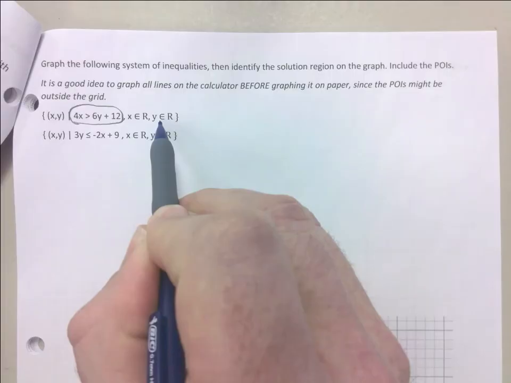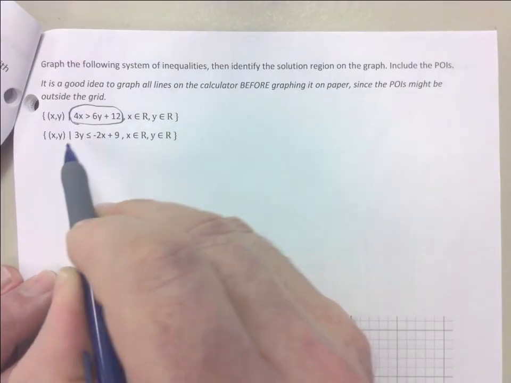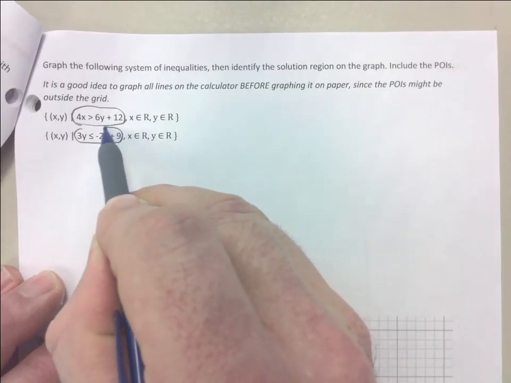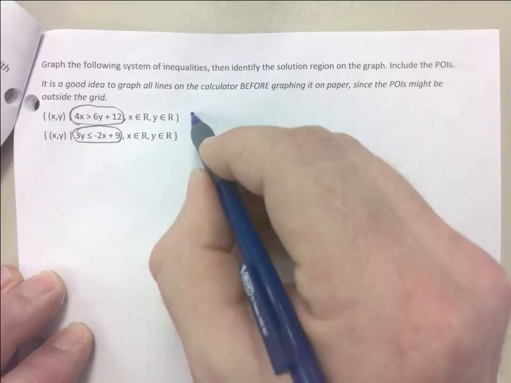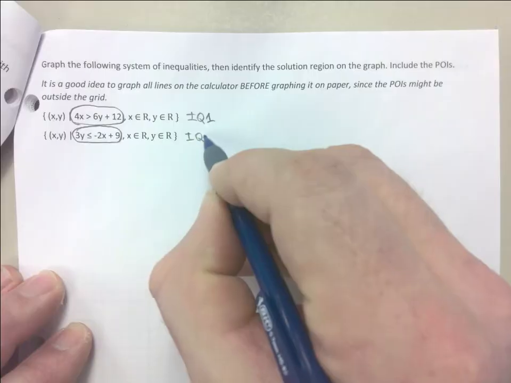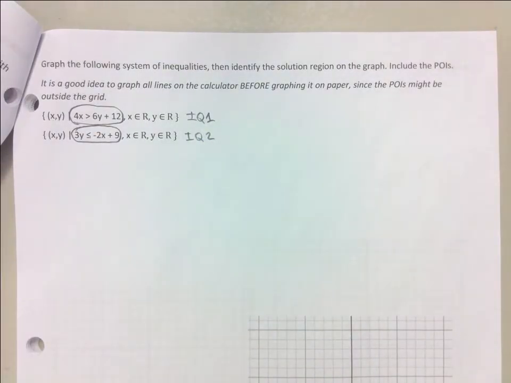Same thing here. But these are the inequalities that you really need to focus on. So this is inequality number 1 and inequality number 2. I encourage you to split them up like that, label them. And let's graph this thing, okay?